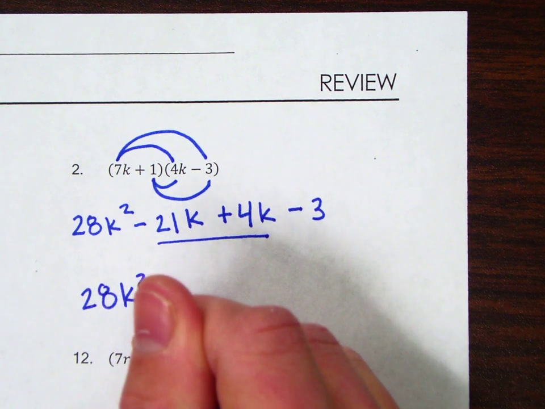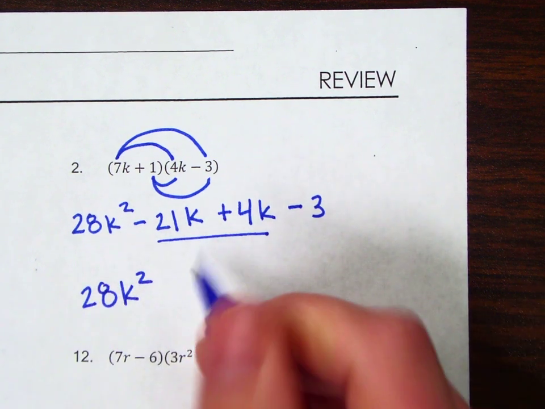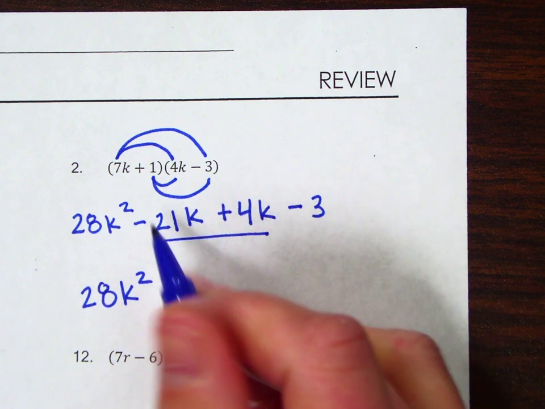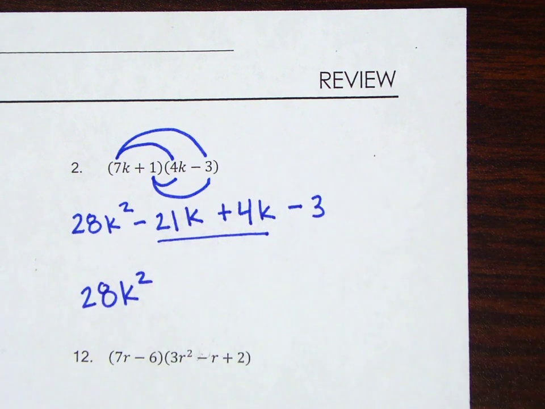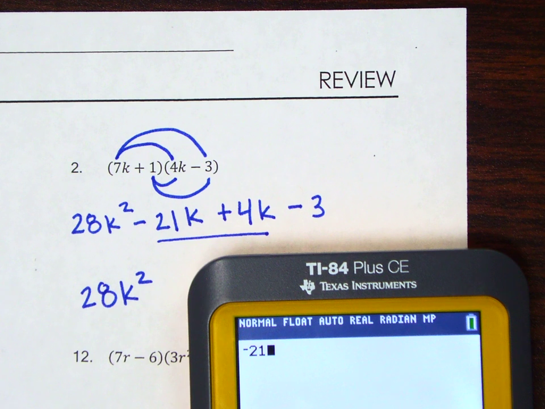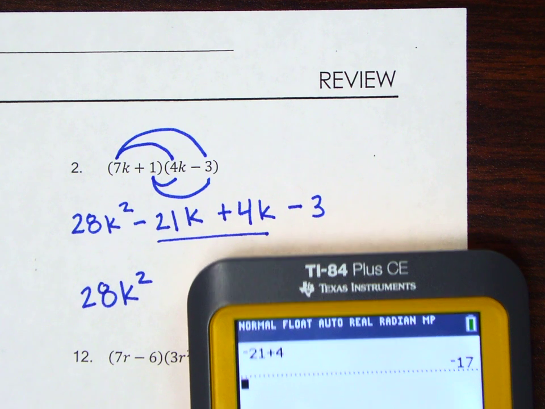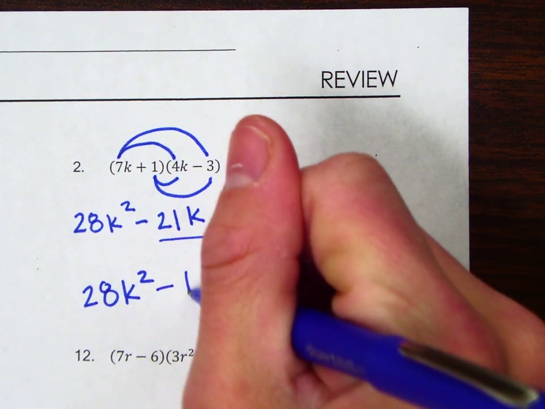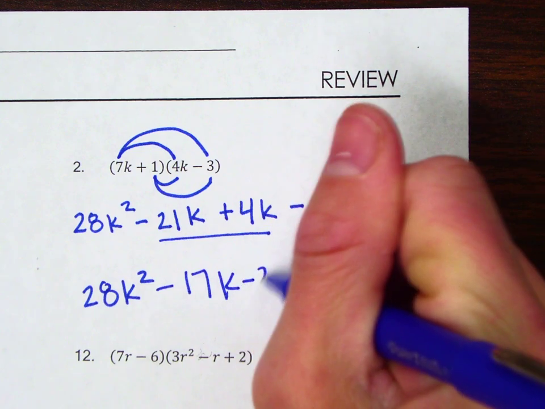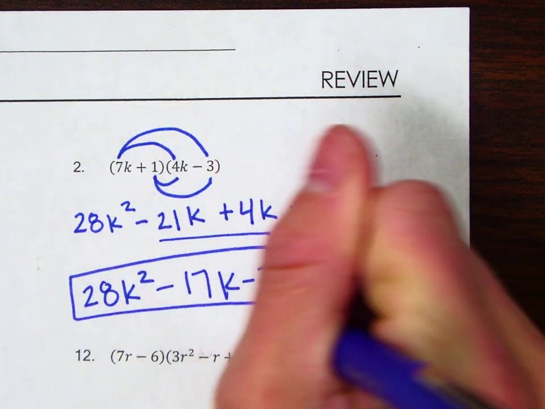Then I'm going to combine these terms right here. The 28k squared is going to drop down. I'm going to combine these because they're both k's, so I can add them up. I can add negative 21 plus 4, and that's where I'm going to get negative 17, and then minus 3.